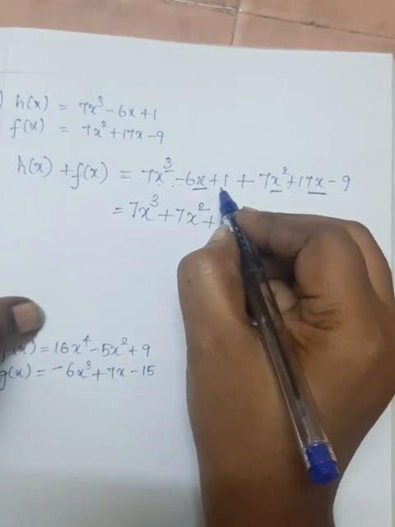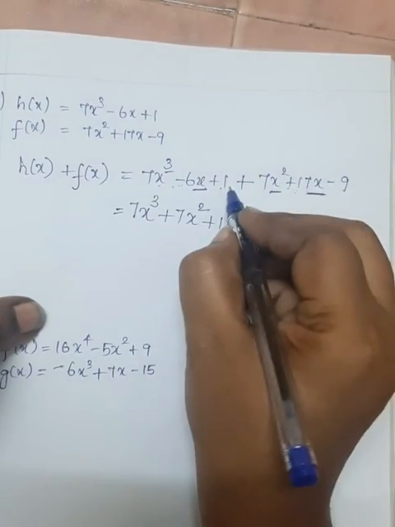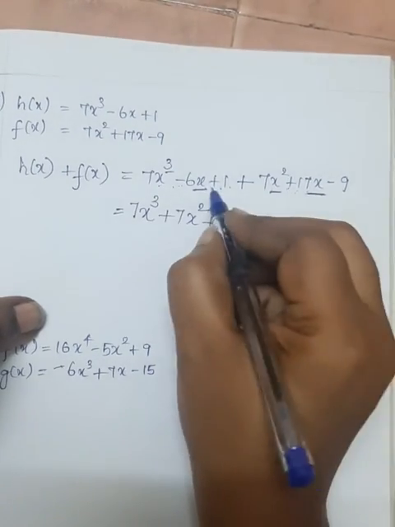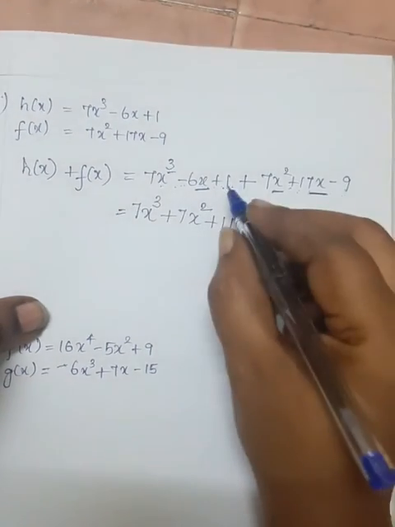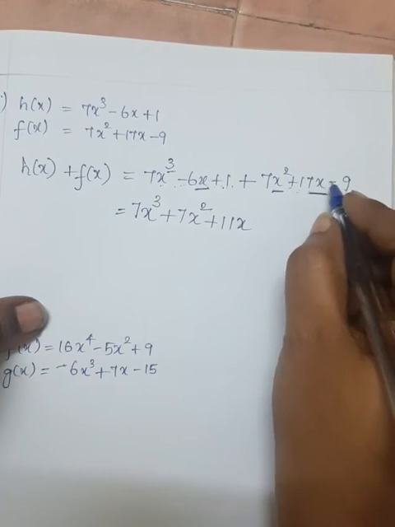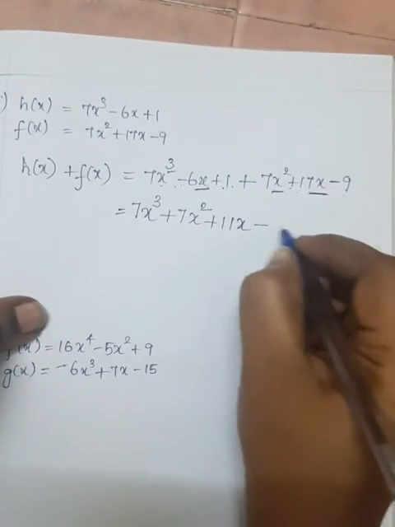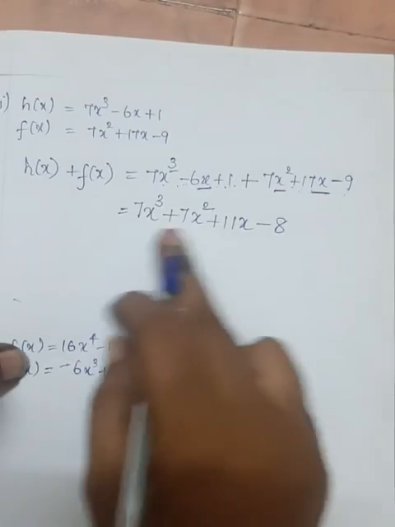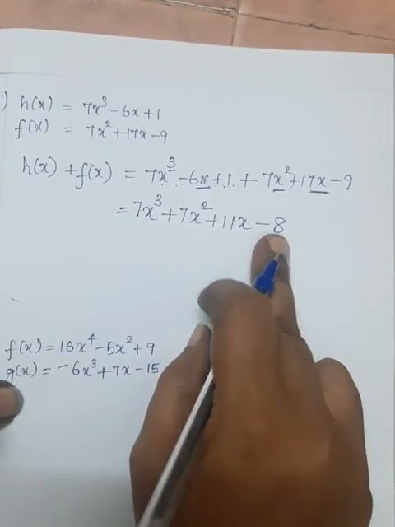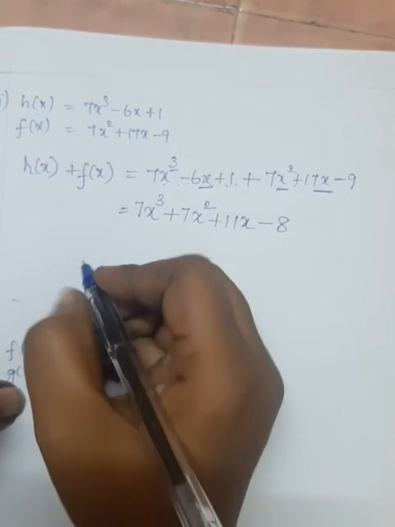Then next is the constant. Plus 1 minus 9. Different sign means you have to subtract and put the greater number's sign. 9 minus 1 is 8. The greater number's sign is minus. So minus 8 is the answer. So we have found the answer now, right? This is the answer for the addition of these two polynomials.